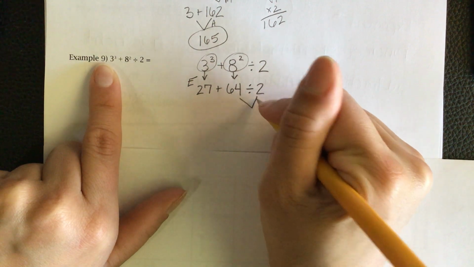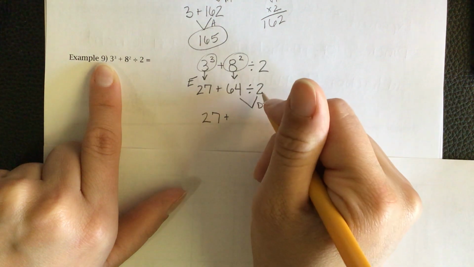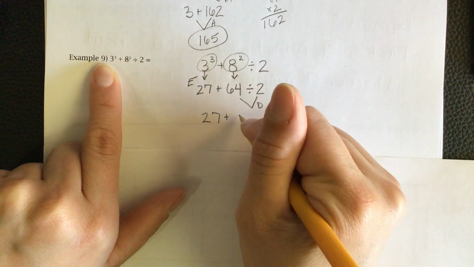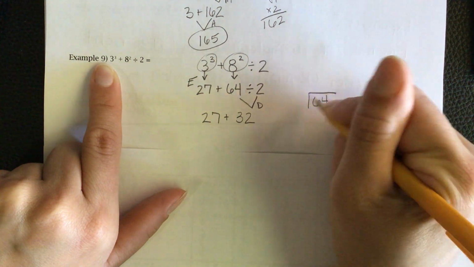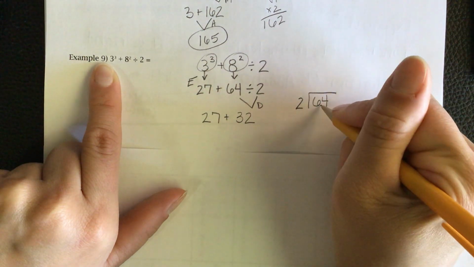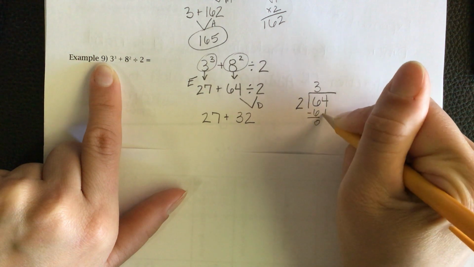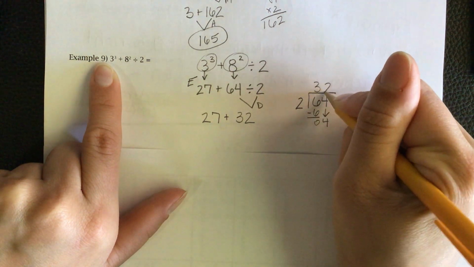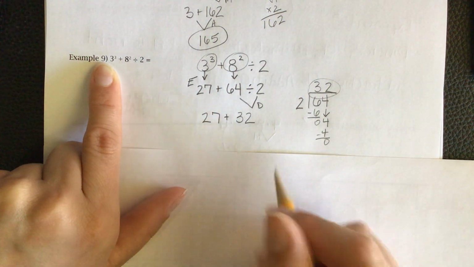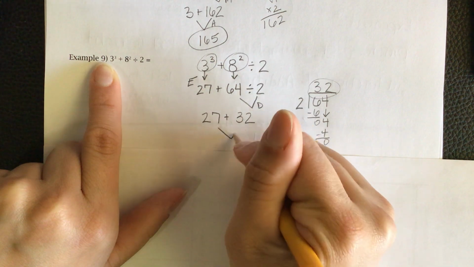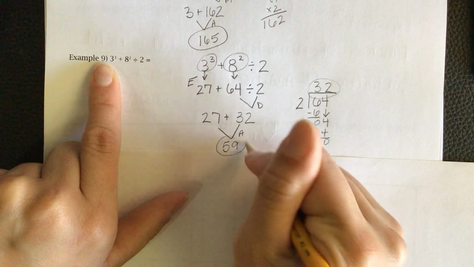Now we're going to do our division. So we leave the 27, and 64 divided by 2 is 32. If you weren't sure, you would put your 64 here, your 2 on the outside. 2 goes into 6 3 times. 3 times 2 is 6. Bring down your 4. 2 goes into 4 2 times, and you get 0, so 32. And then we add them together, and when we do, we get our final answer, 59.